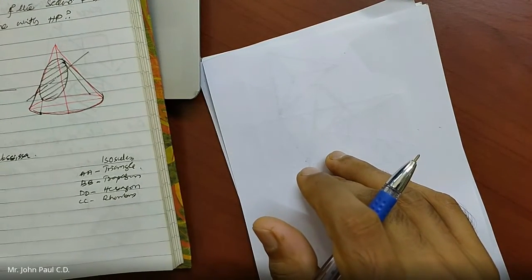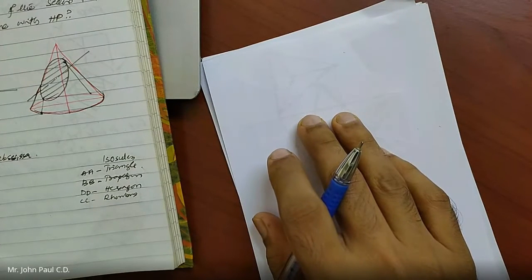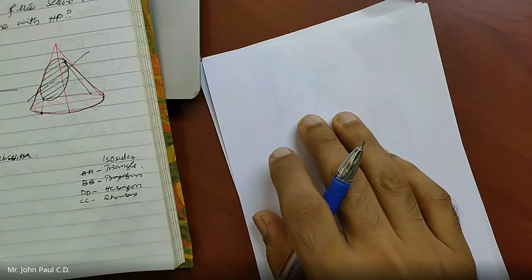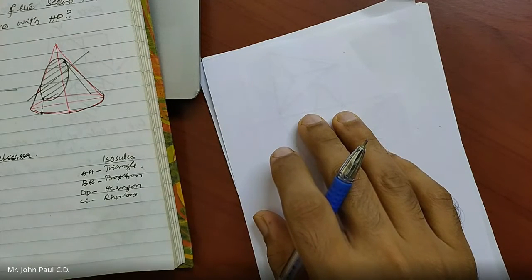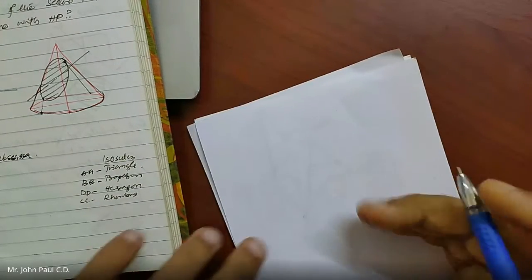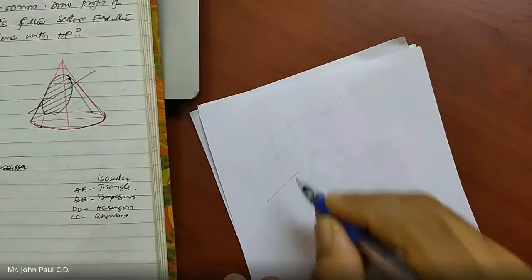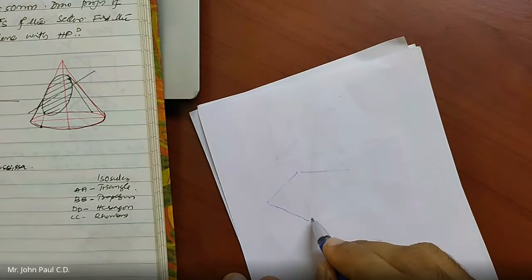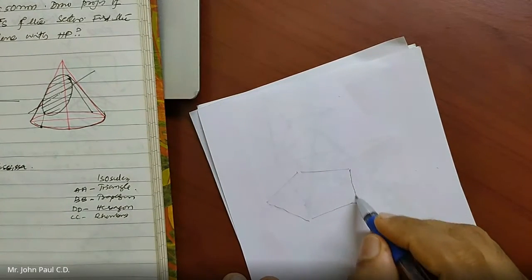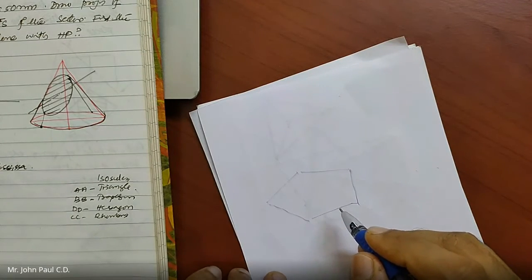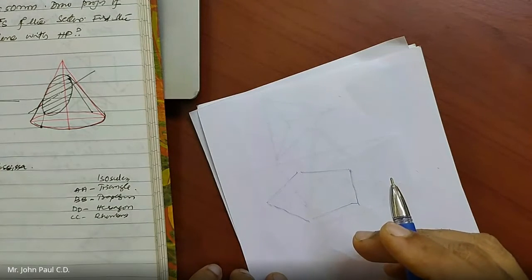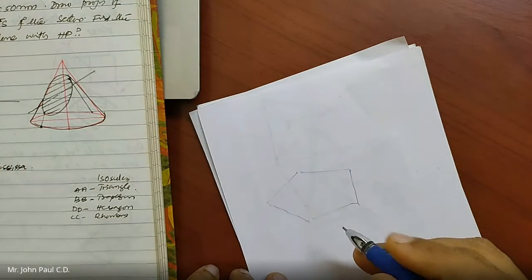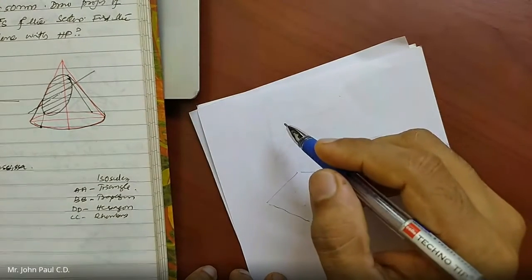First question: a pentagonal pyramid of base 30 mm and height 60 mm is resting on its base on HP, with one base edge perpendicular to VP.